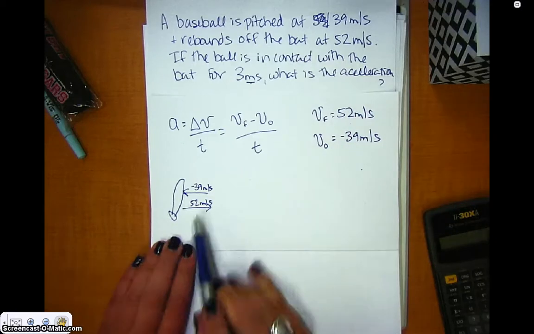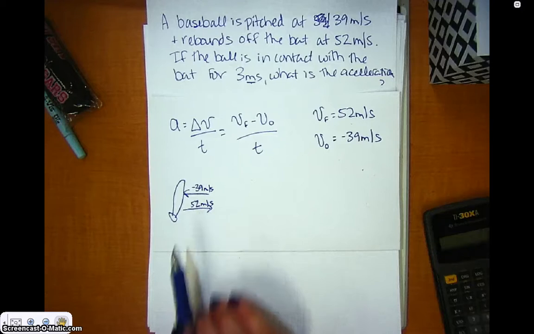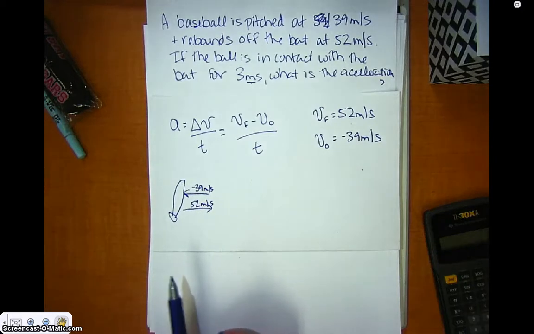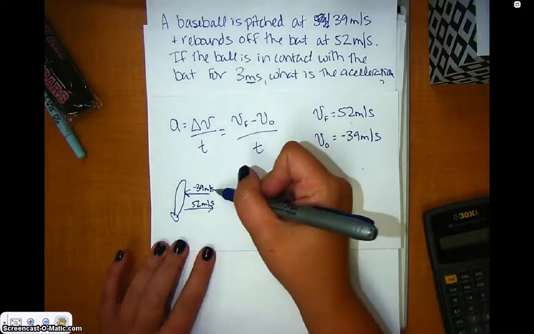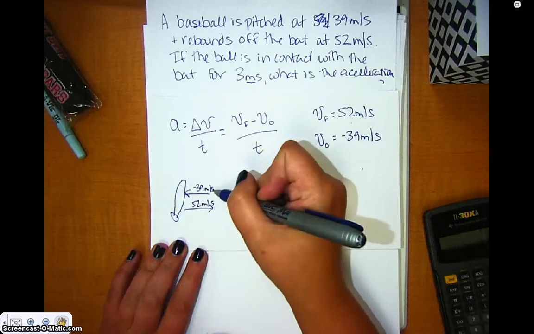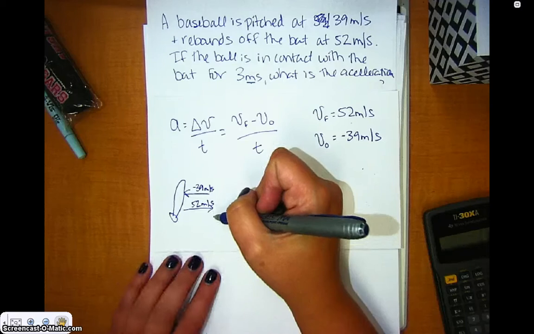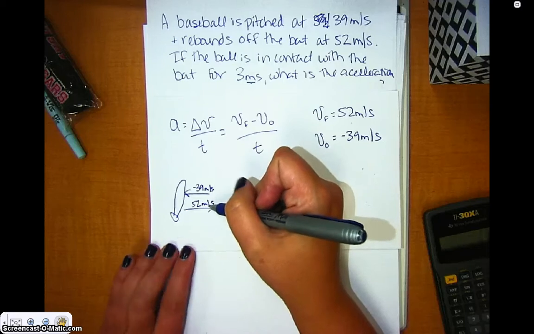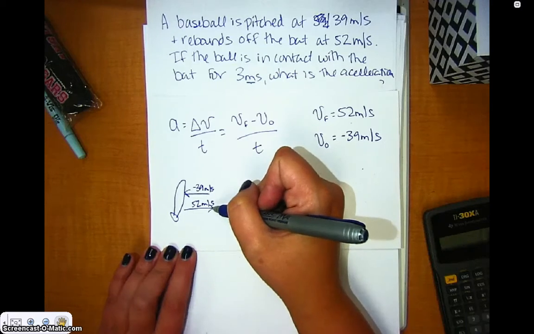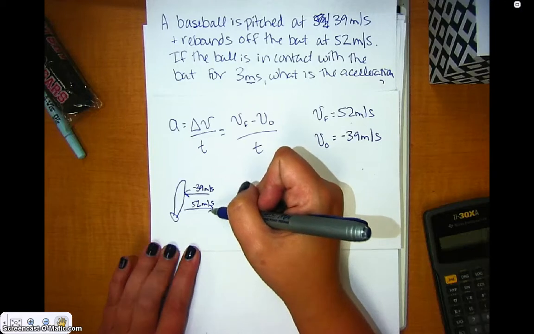Okay, so what we see here then is we know that the acceleration in this case is going to end up being positive, because at first we have a negative velocity, and so a positive acceleration is going to slow the ball down. And then if we continue with the force of the bat, it's going to then continue to accelerate the ball in the other direction to a positive 52 meters per second.